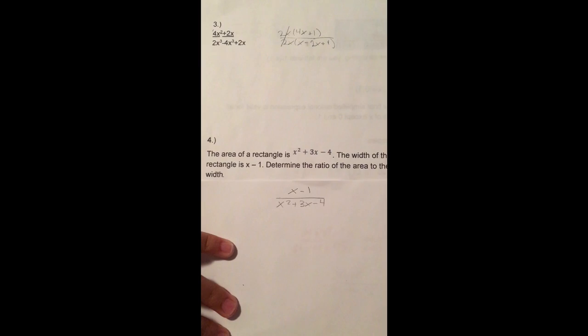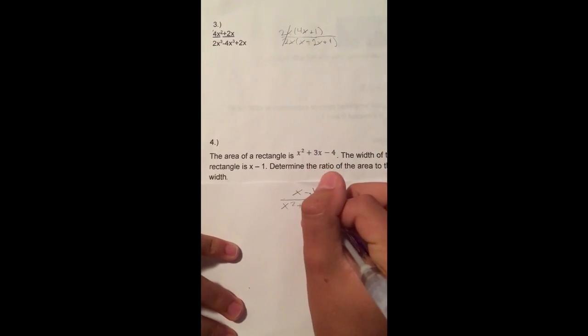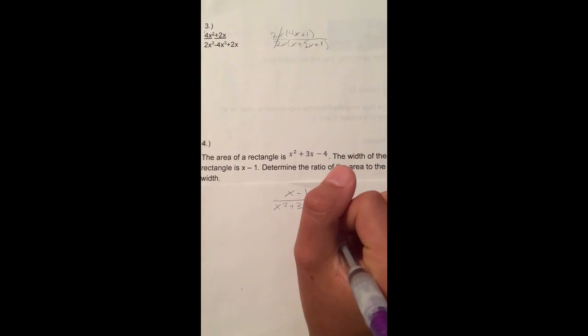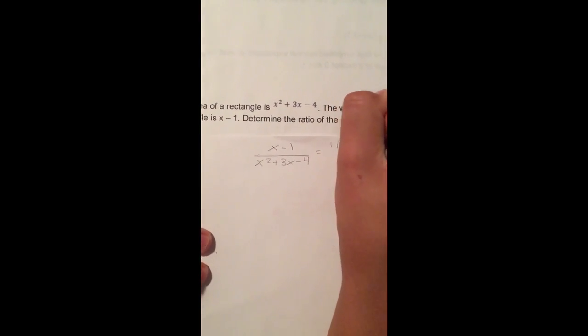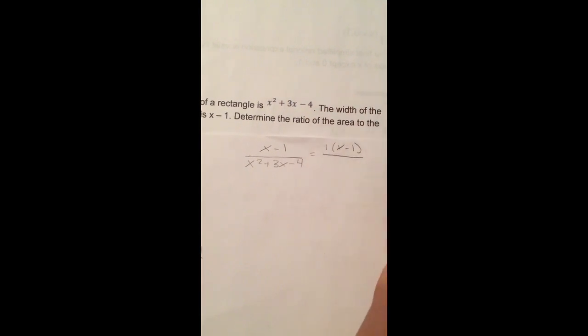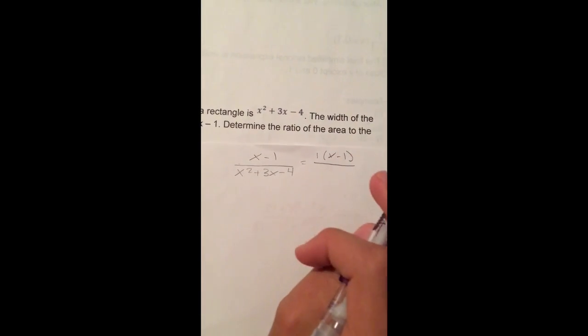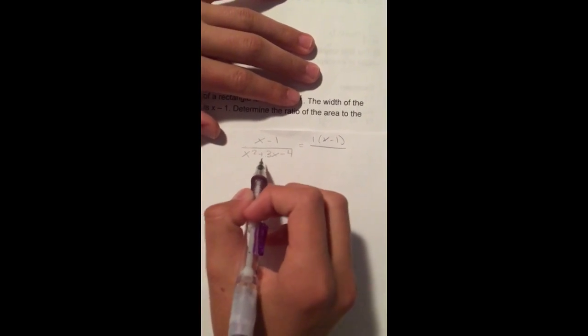So we have that, and then the first thing that we need to do is factor it. So the top one, what we can do is take 1 out, so it would be 1 times x minus 1. And then for the bottom part, what we need to do is factor it.